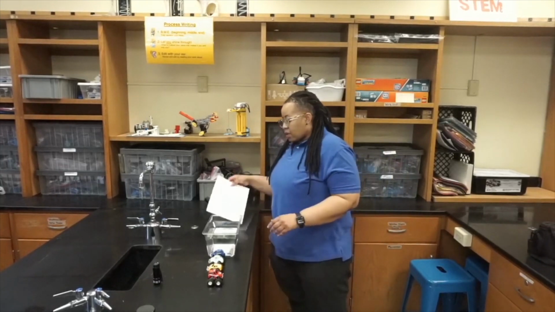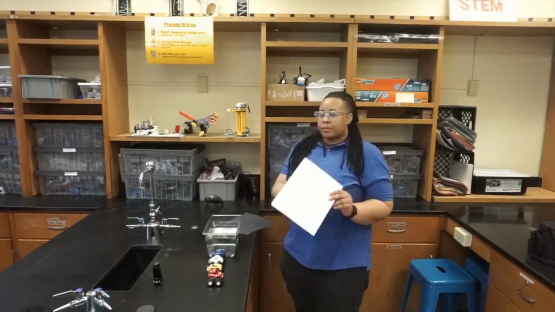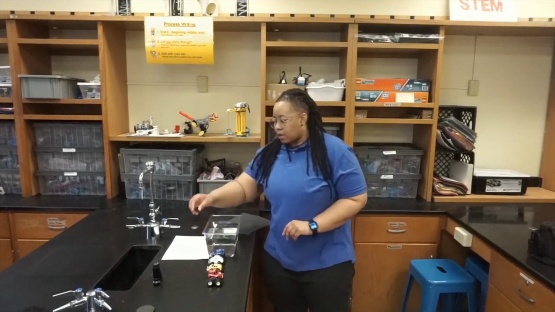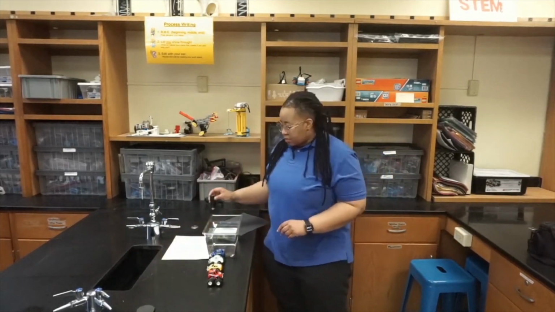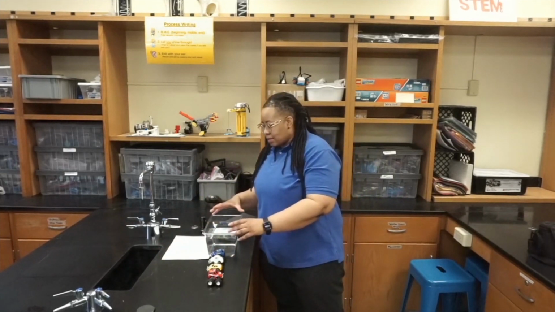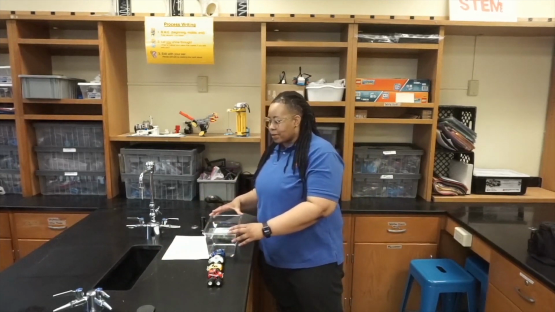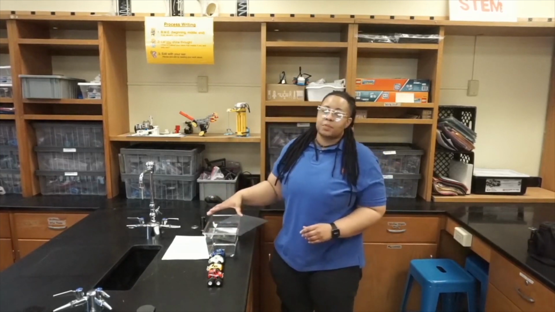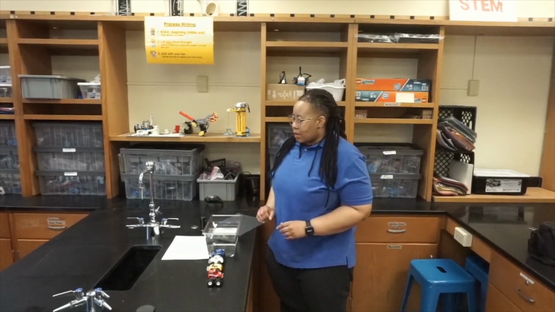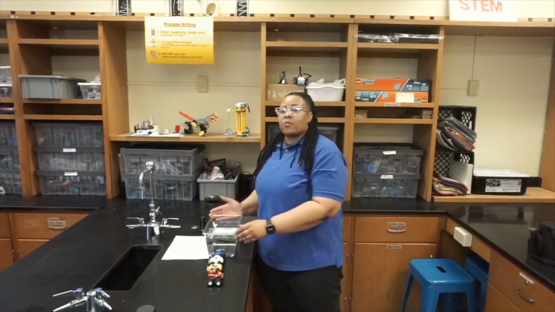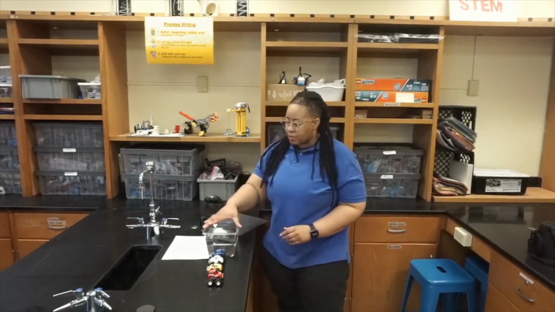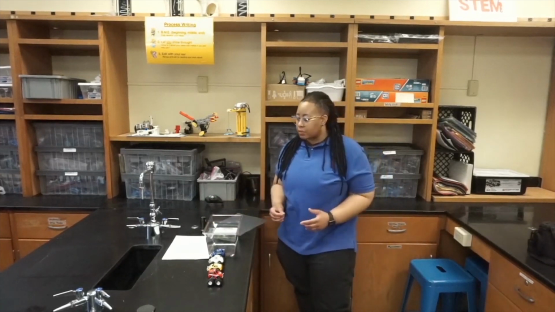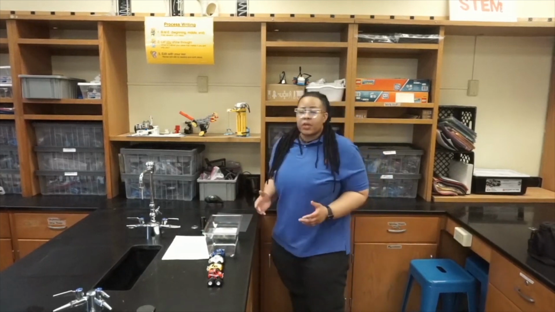All you'll need for this project are a piece of white paper, a flashlight, and either a glass full of water or a container like this, but it needs to be clear, preferably glass. You're gonna have to put a lot of water in it. So I'm using this. You can use a glass if you have one. Most people do. But before we get started, let's go ahead and review what we learned in our lesson today.